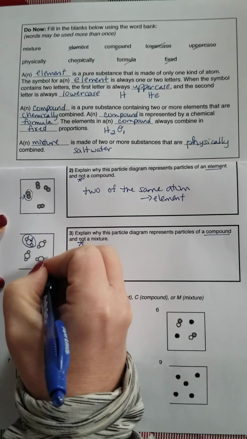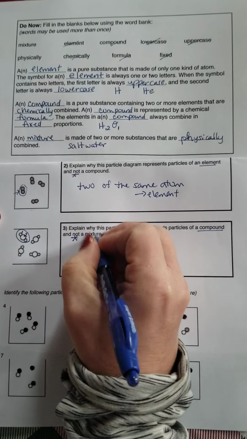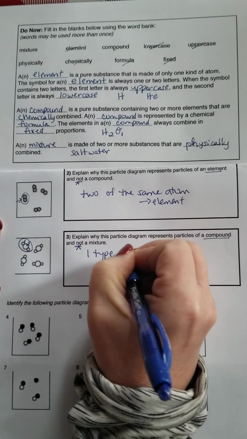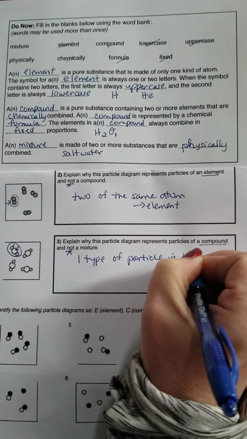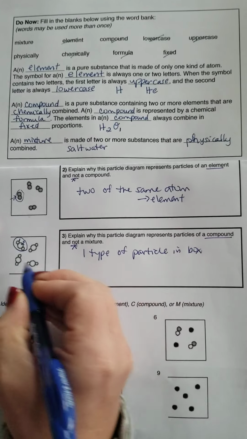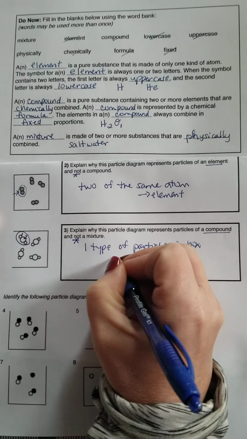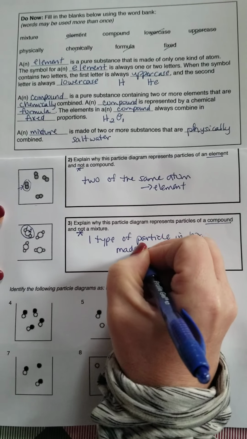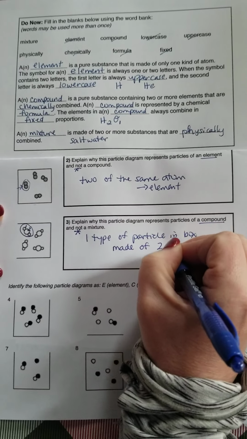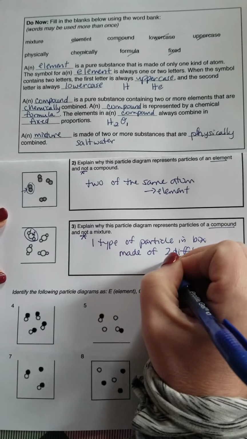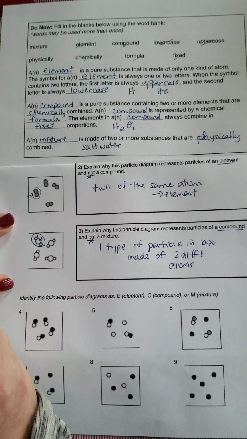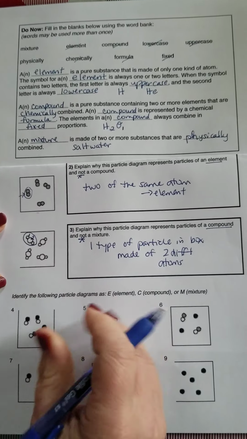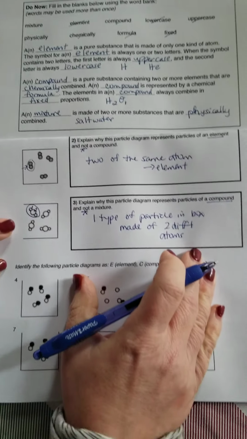It's only one type of particle in the box. Yes, there's four of them, but only one type, and it's made of two different atoms, the small and the large. Remember, those represent different atoms.